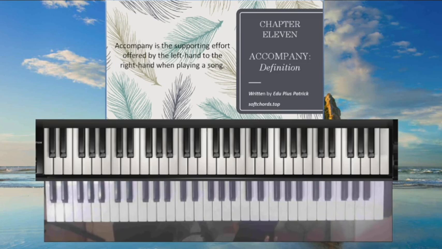Accompaniment is the supporting effort offered by the left hand to the right hand when playing a song. So, when you're playing a song, it's what your left hand does while you play. That's what we call accompaniment. It is what your left hand does to help your right hand. And there are diverse kinds of accompaniment. We'll look at those examples and see how we apply them.